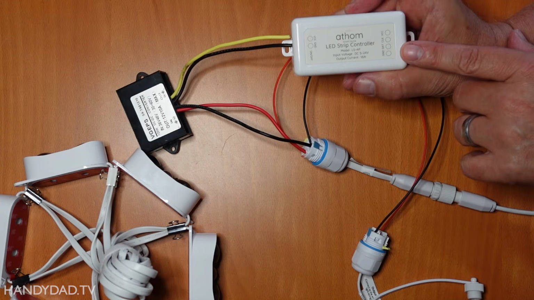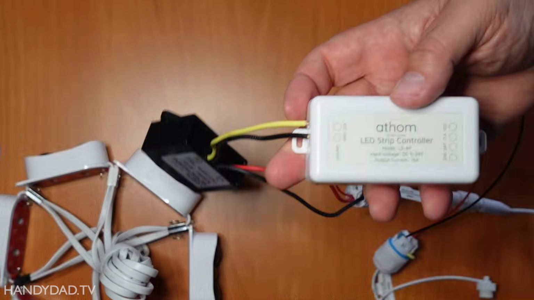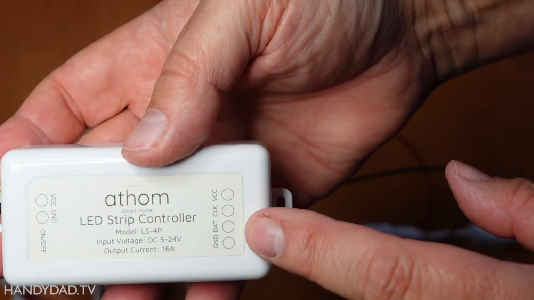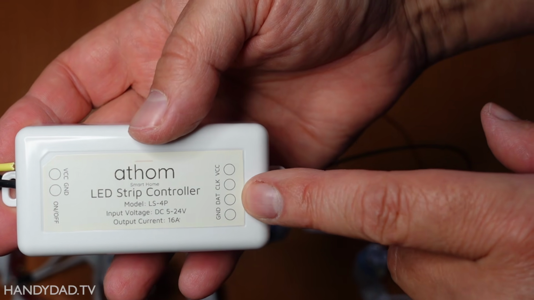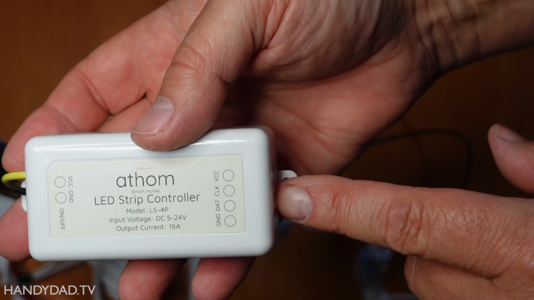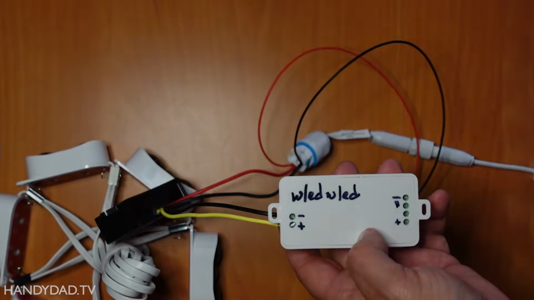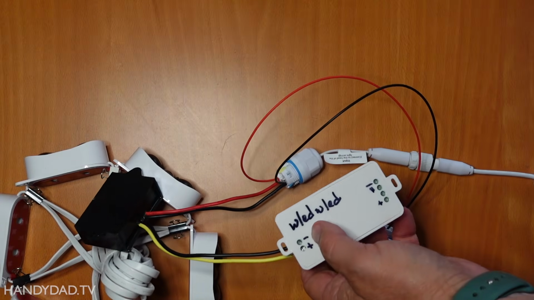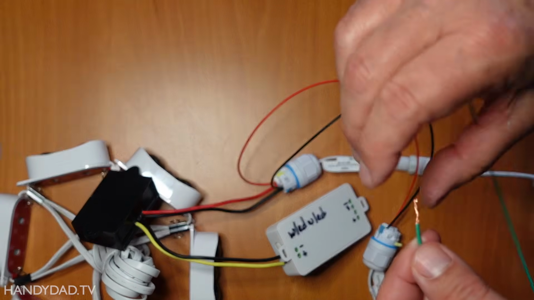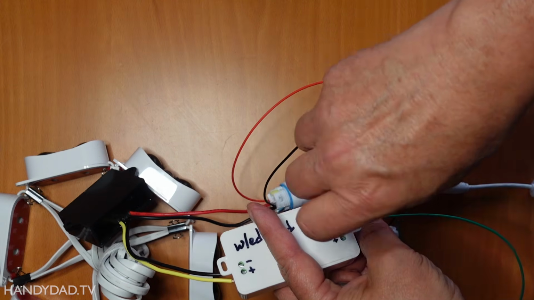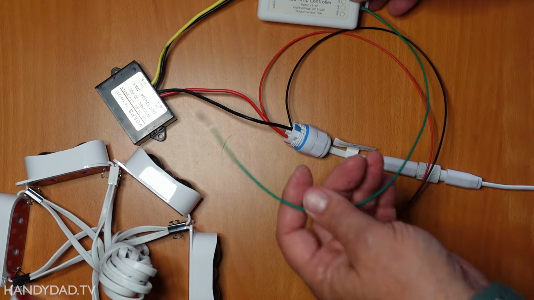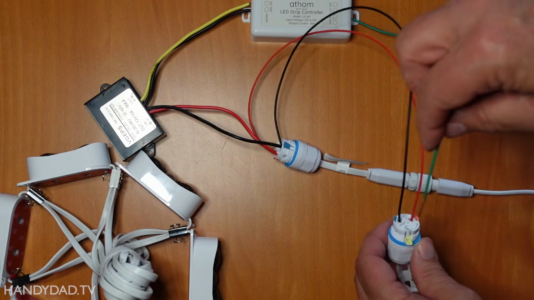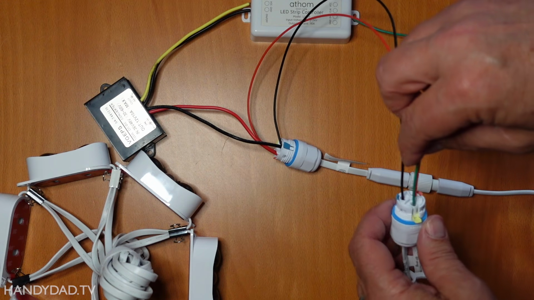And on here, you can see it has one of these ports, one of these screws says DAT, that's data. That's the one that I want, the second one in from that side. And I'm going to use another jumper, this time green. Okay, so there's my data, and I'm going to put the data in the yellow.